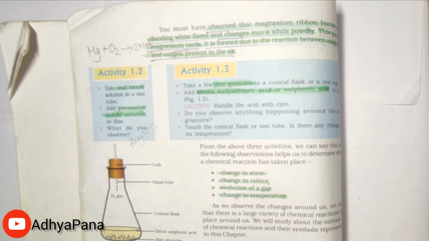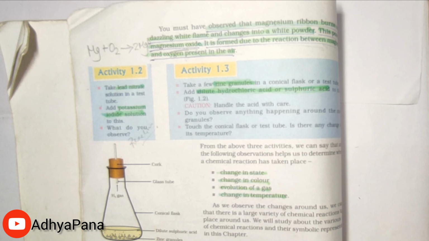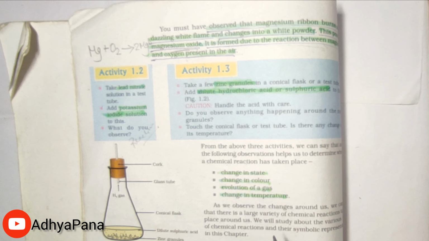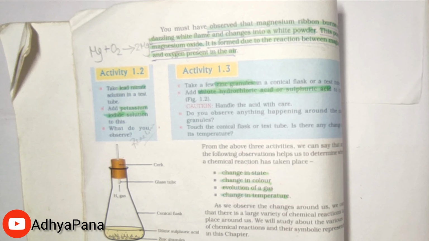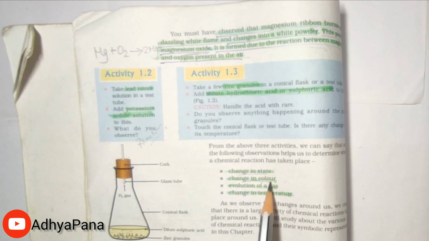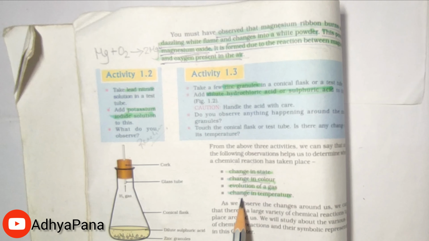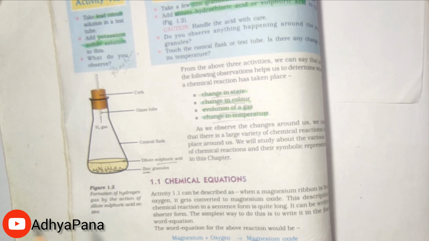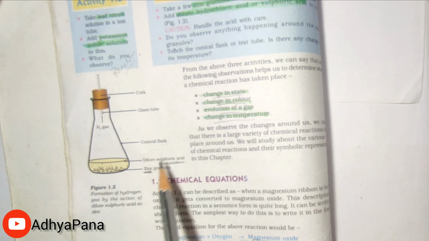How do we determine that a chemical reaction has taken place? So, there are some phenomena by which we can determine that a chemical reaction has taken place. They are change in state, change in color, evolution of gas and change in temperature. So, look at this figure. In this figure, sulfuric acid is reacting with zinc, which will form a salt and hydrogen gas. Zinc sulfate and hydrogen gas. We will learn about this in the second chapter.